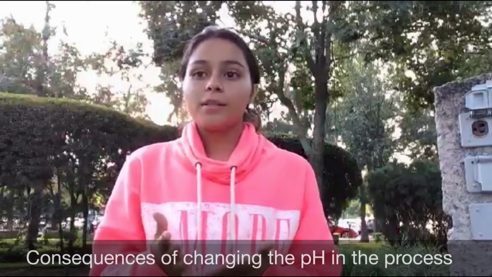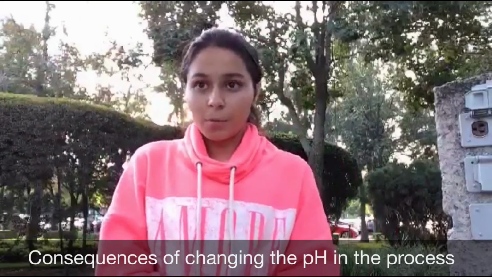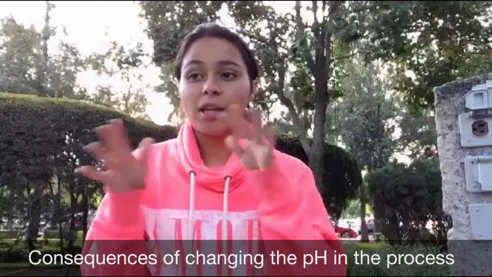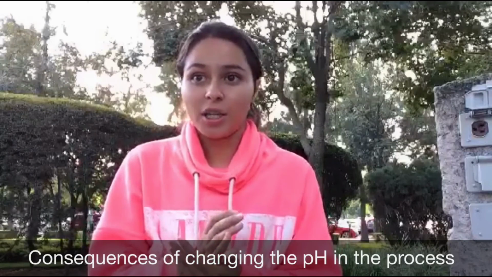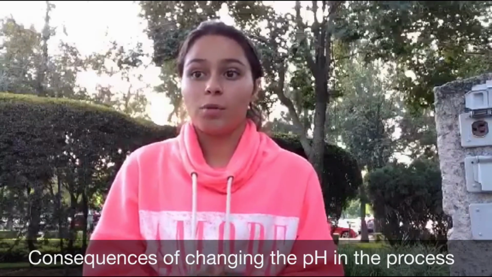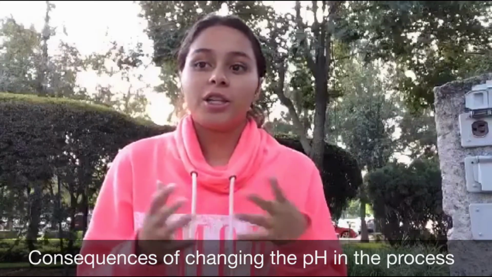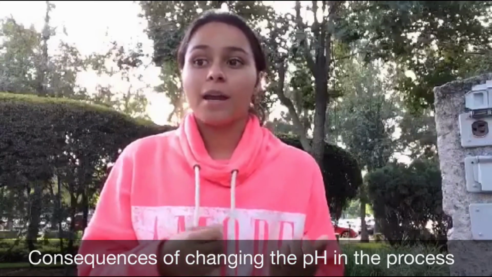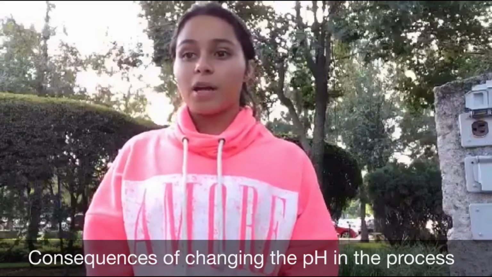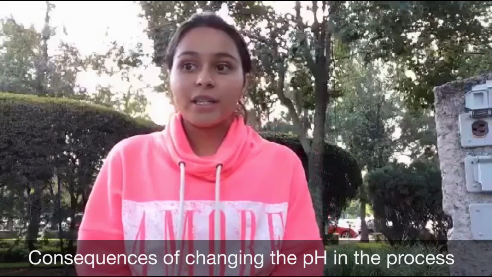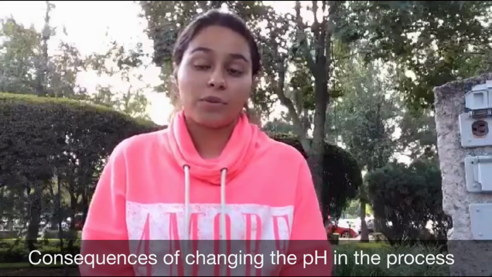The consequences of changing the pH in the beer process: water and grain. In the first step, the brewing water pH has to be adjusted. It is heated and mixed with malted barley to produce mash. Changing the pH in this step can affect the enzymes during the mash and wouldn't ensure the proper conversion of starches and degradation of haze-causing proteins.